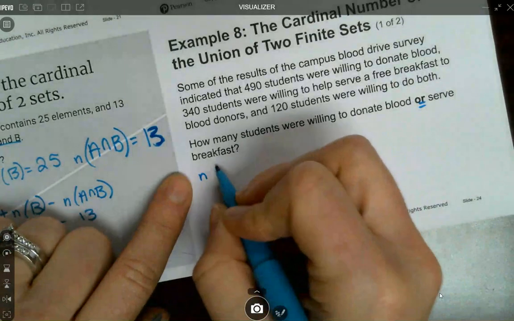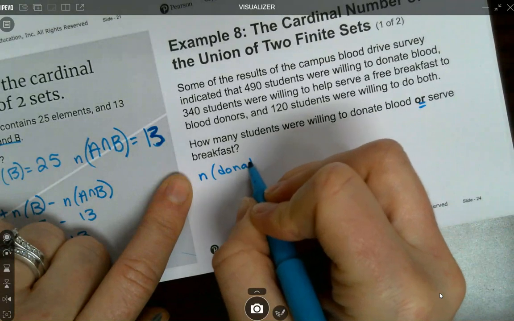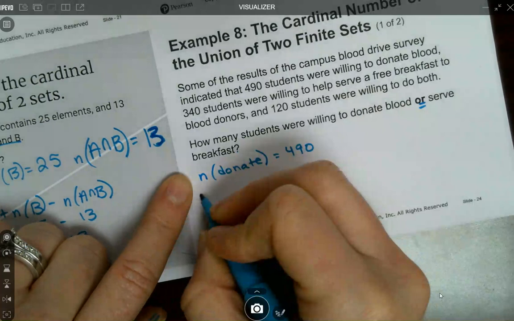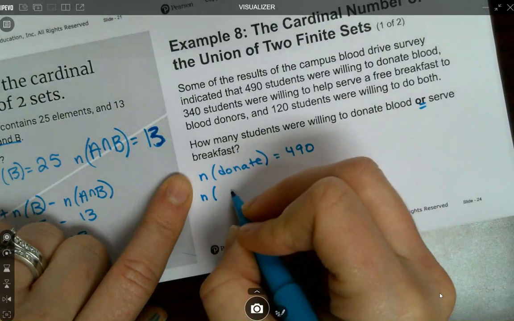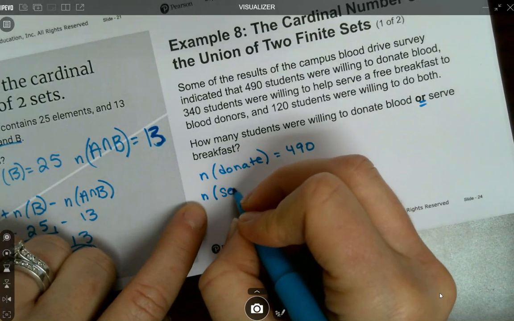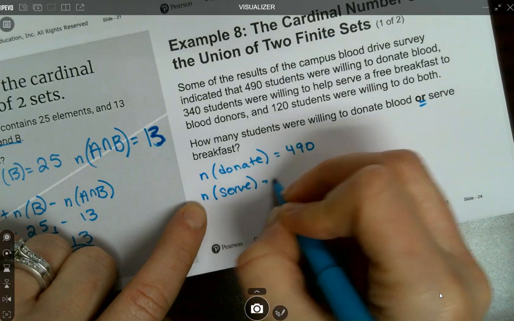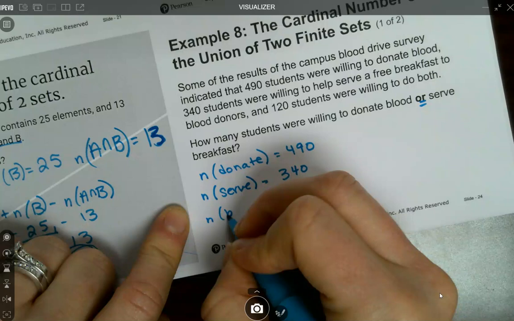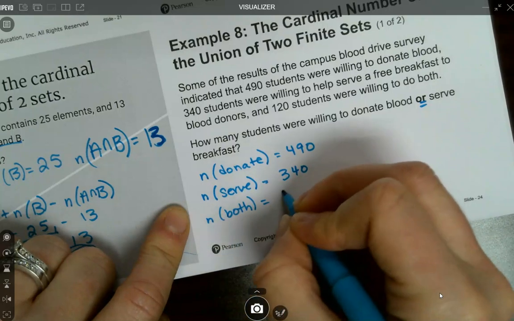So let's say donate is 490, serve is 340, and willing to do both is 120.